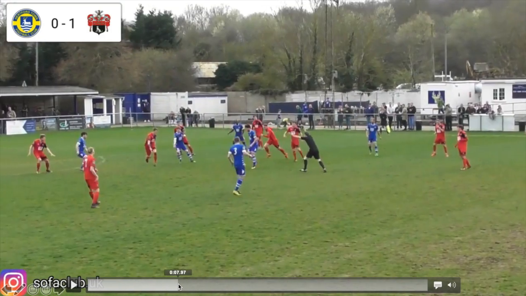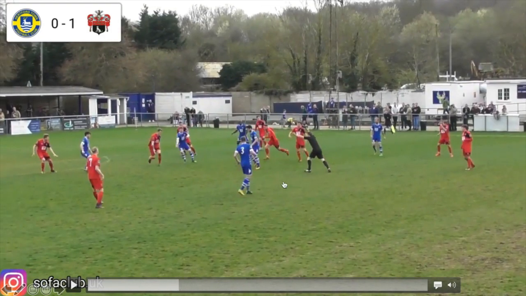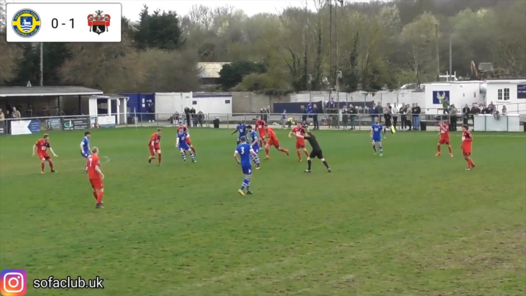So what we're saying here is that at this point, instead of giving the advantage, if you think it's a foul, give the free kick. Advantage isn't an excuse to think, well, it's a soft foul, so we'll just let it go. Advantage is basically saying, I've seen there's a foul, but you've got a goal scoring opportunity ahead of you.